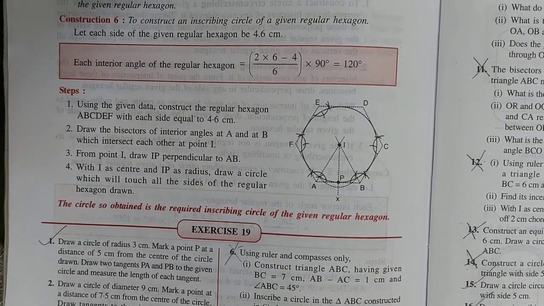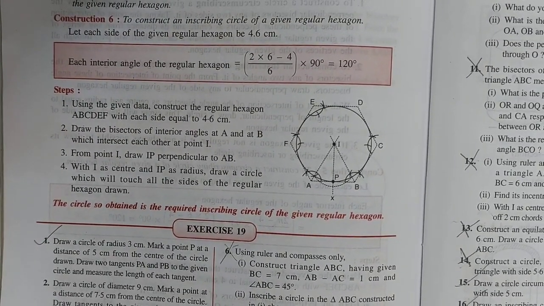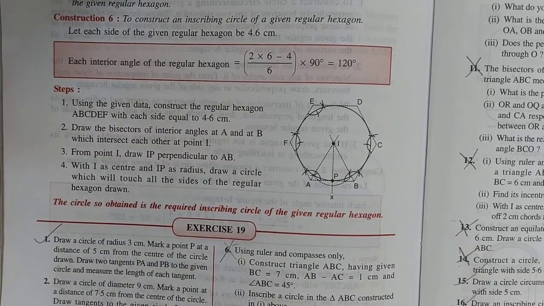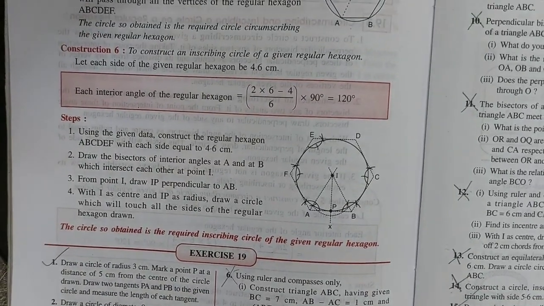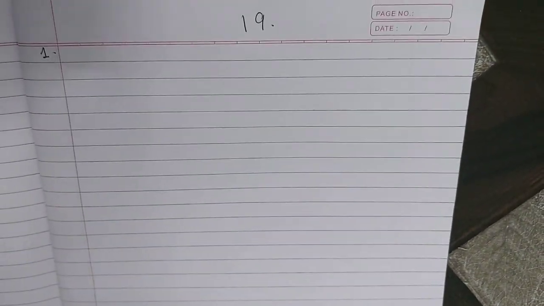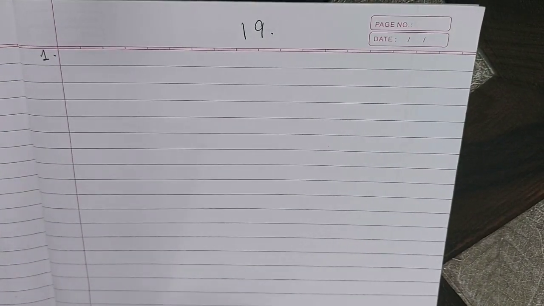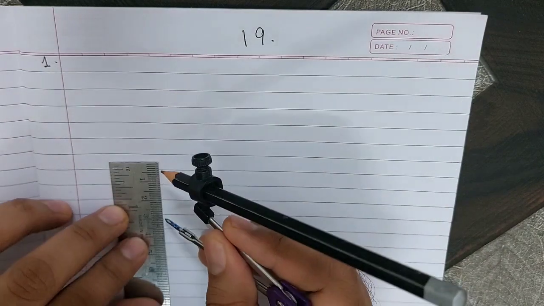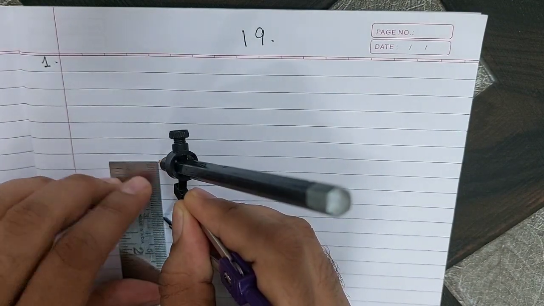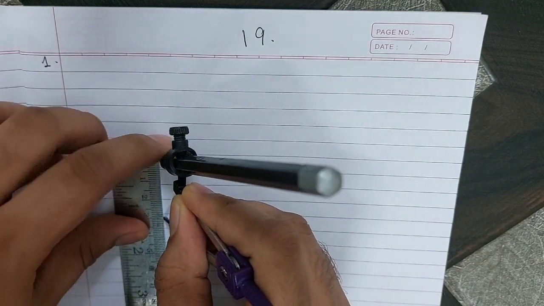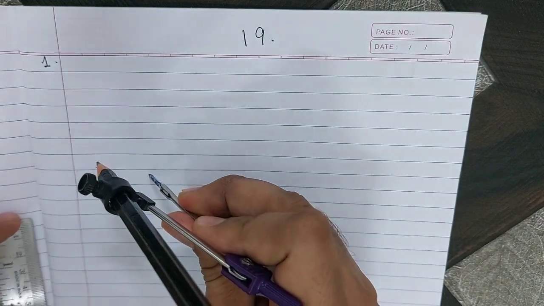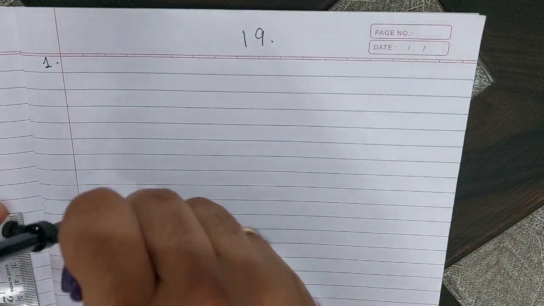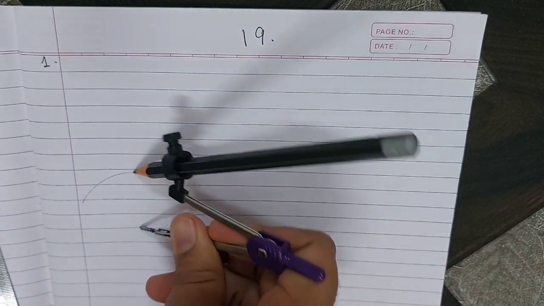Draw a circle of radius 3 centimeters, then mark a point P, 5 centimeters from the center, and from there draw two tangents. That is, two tangents from an external point. They will be equal in length. So let's start. Radius of 3 centimeters. Perfection is required in this chapter. I'm going to leave a lot of space because I reckon it will be required.